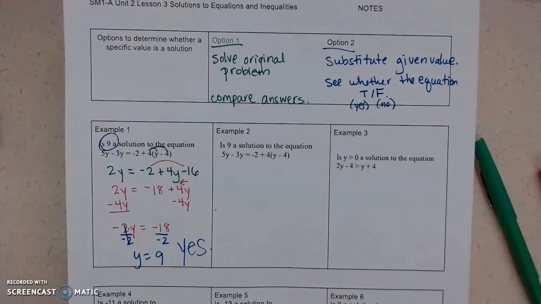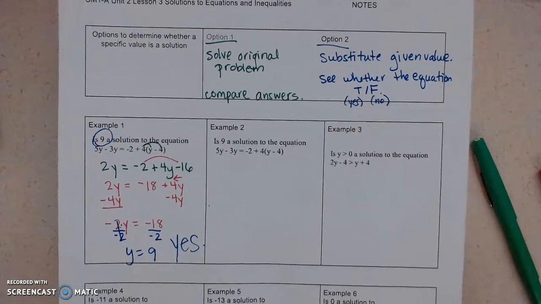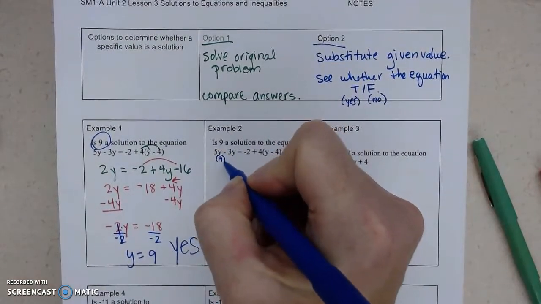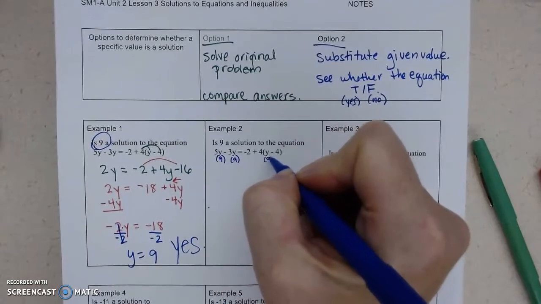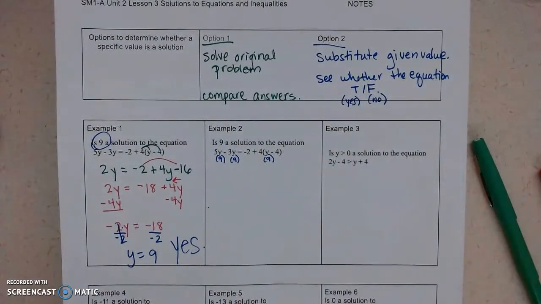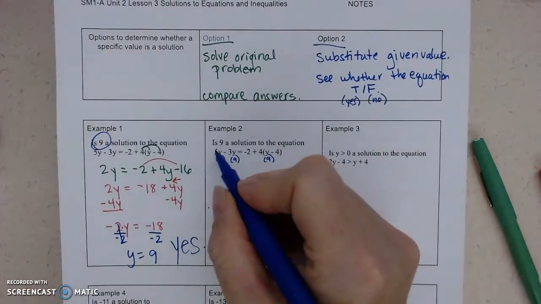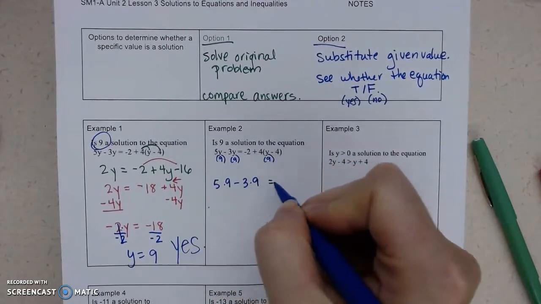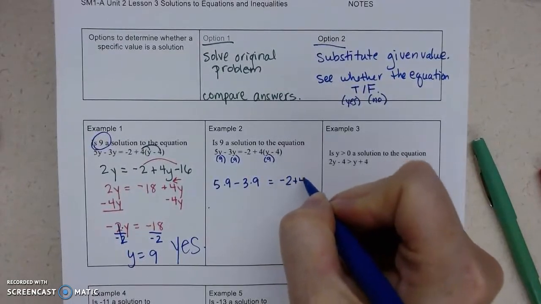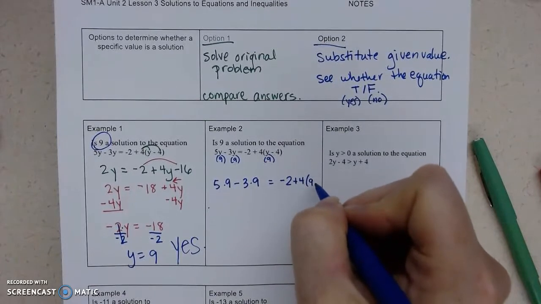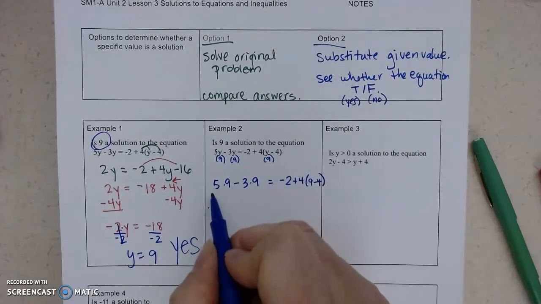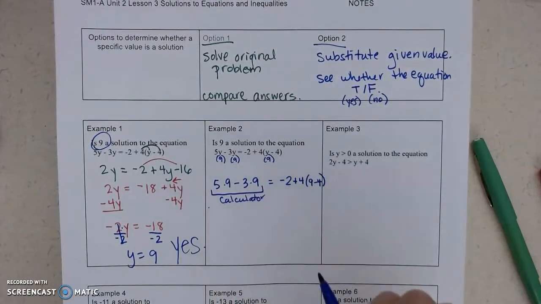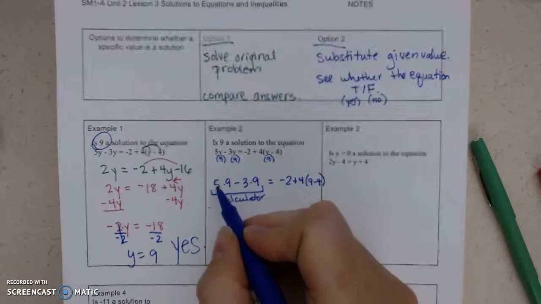Now let's try the second strategy. We're going to substitute the 9 everywhere we see a y. You don't have to simplify anything before. So I've got 5 times 9 minus 3 times 9, negative 2. You can type that straight into a calculator. If you don't have a calculator, I would just simplify it by hand.